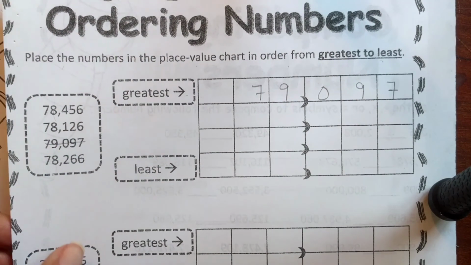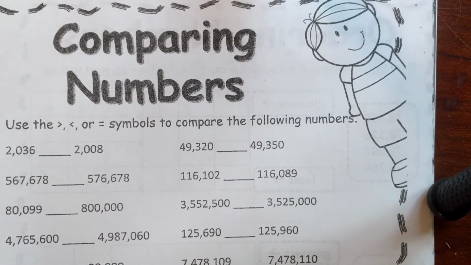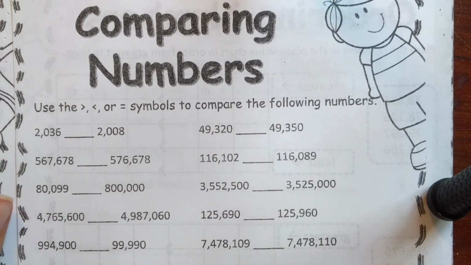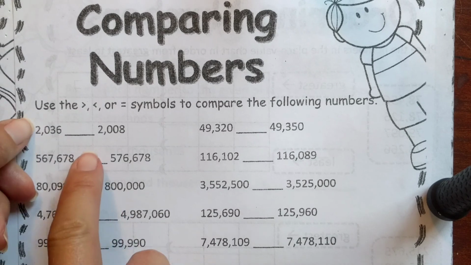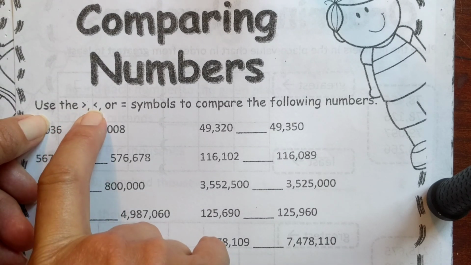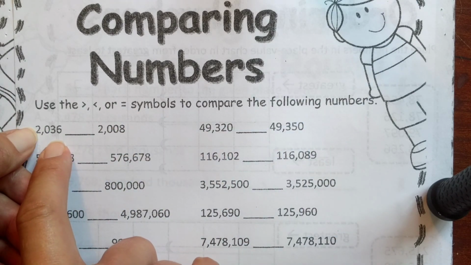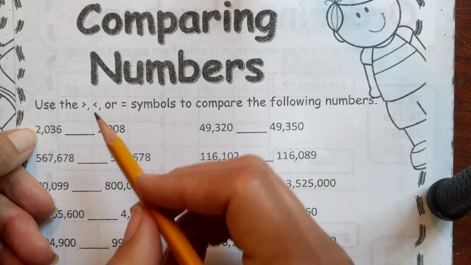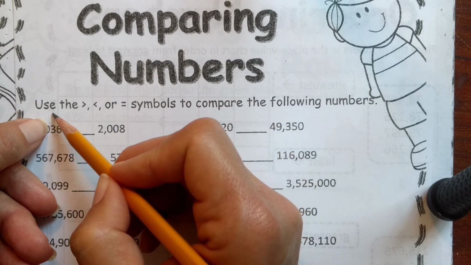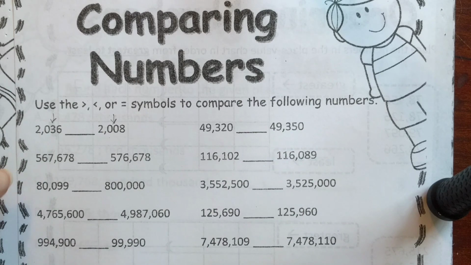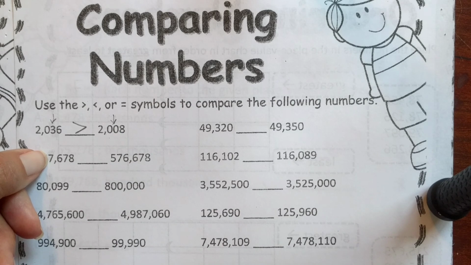Okay, you do the rest of this page on your own. And actually, let's look at this page. Comparing numbers, again, you can do this one on your own. You look at each number, and we're going to be using the greater than, less than, or equal to symbols to compare the following numbers. We have 2036 and 2008. So the 2000s are the same, the hundreds are the same, but the tens, the 3 and the 0, are different, and the 3 is greater than 0, so I'm going to say 2036 is greater than 2008.